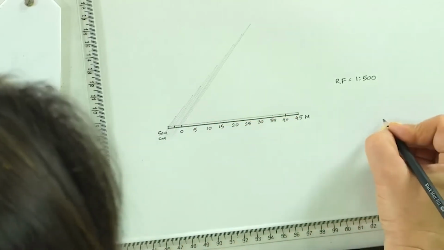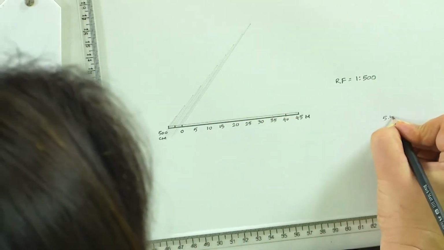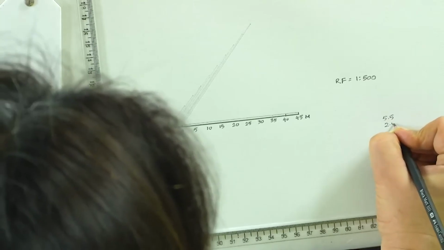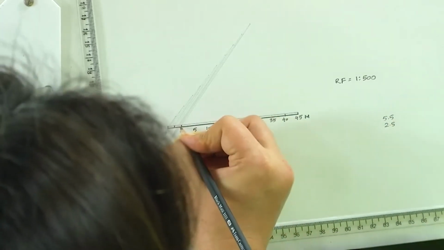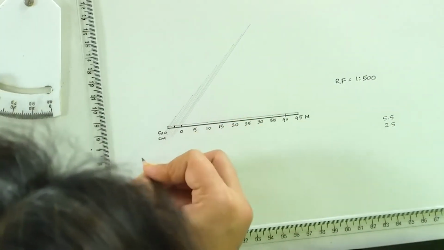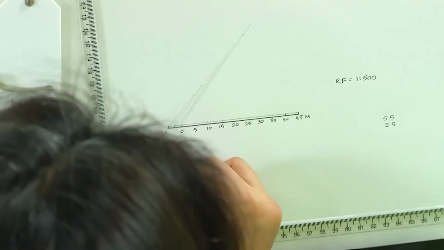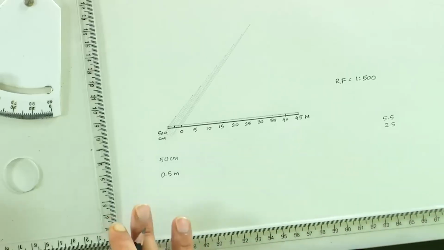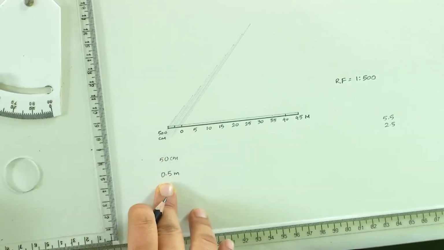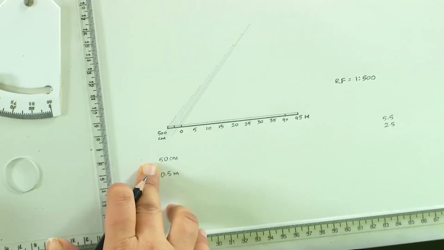So, we can measure, say, 5.5 or 2.5, because each fraction of this first division measures equal to 50 centimeters or 0.5 meters. We cannot measure anything lesser than this 0.5 meters or 50 centimeters.